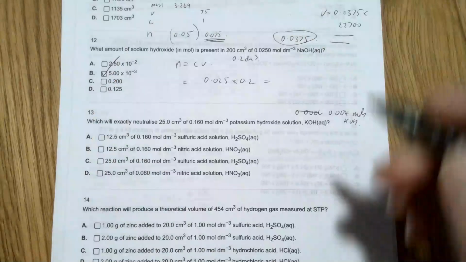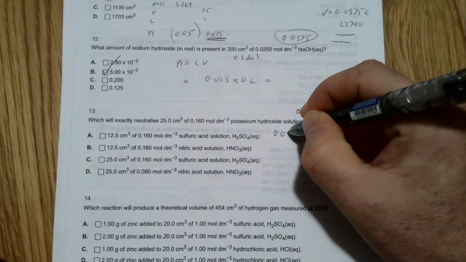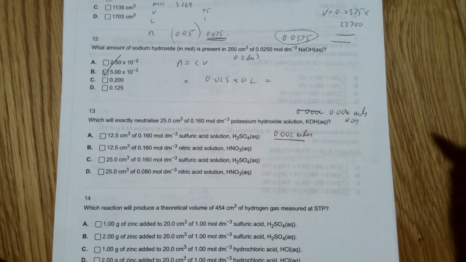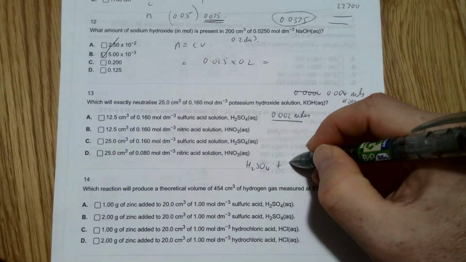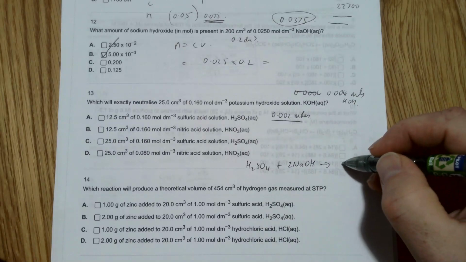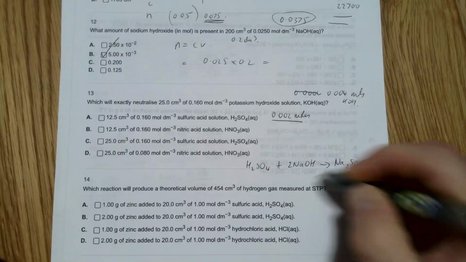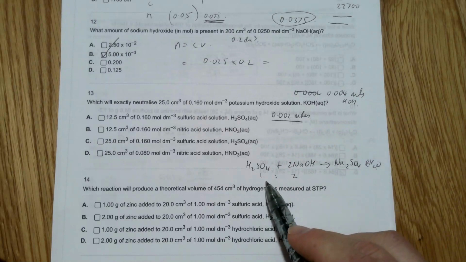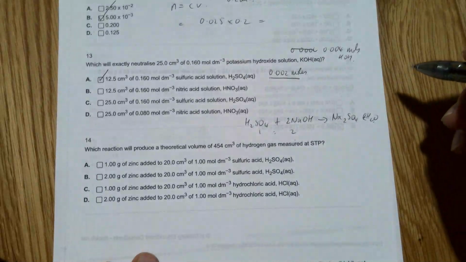Okay, so now tapping it into the calculator to see which one of those is the right one. So we'll start with A. So volume is 12.5 times 0.16 divided by 1000, and it comes to 0.002 moles. There's no point looking any further because that's the right answer, because if it wasn't clear, you need 2 sodium hydroxides for every 1 sulfuric acid, because sulfuric acid is a diprotic acid and we get this reaction going on. Okay, 1:2 ratio. We need 0.004 of this stuff, so we must need half the amount of this stuff, so that's the right answer. Feel free to plug into the other ones, but none of them will be right, I assume.